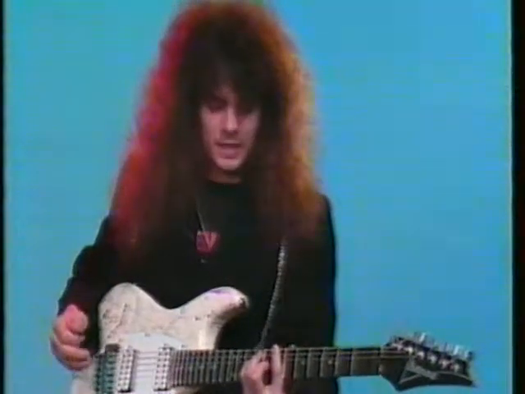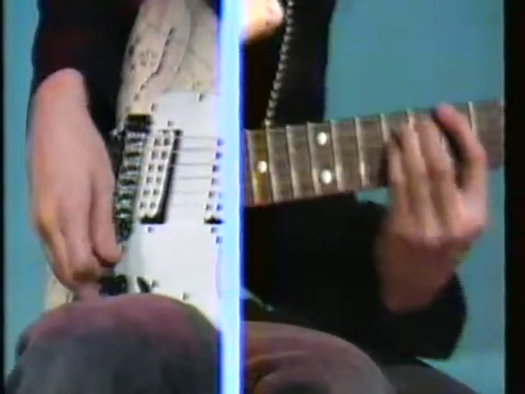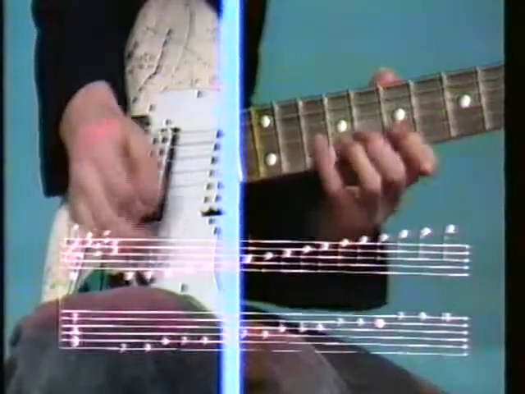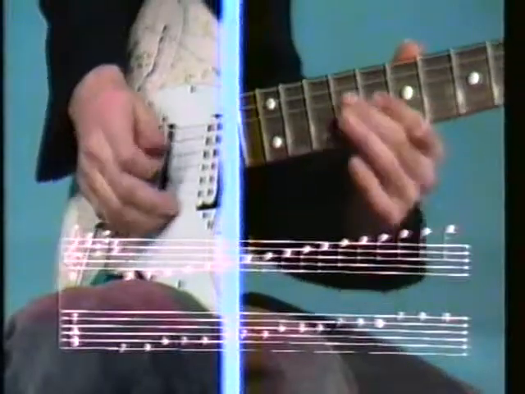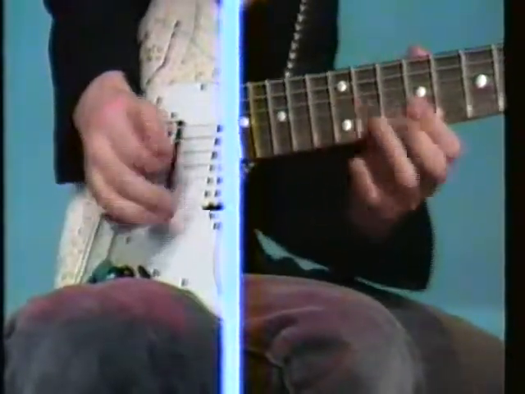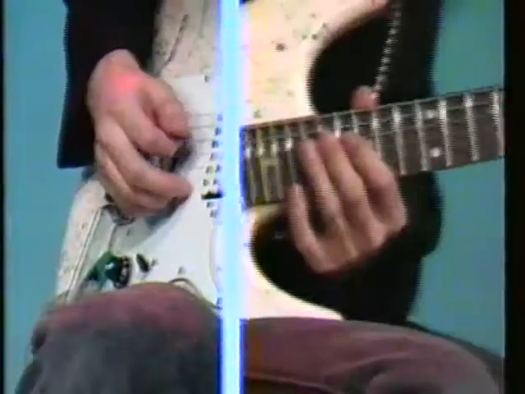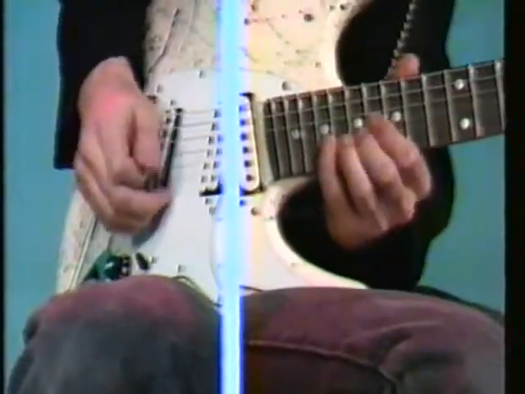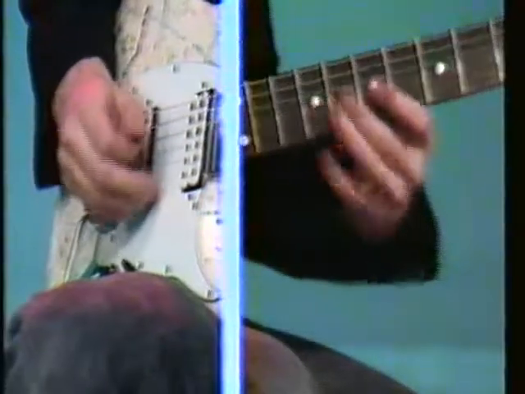So put that on tape and play the C sharp minor scale starting with B, and you'll get the Mixolydian tonality. So there you have your Mixolydian sound.